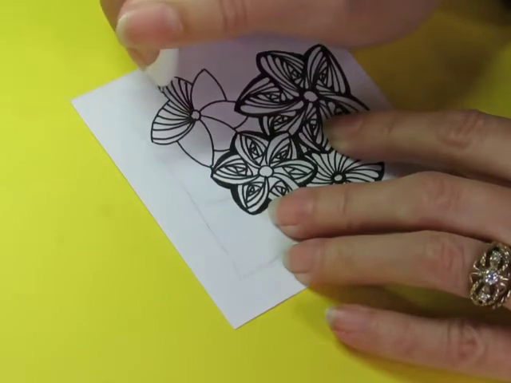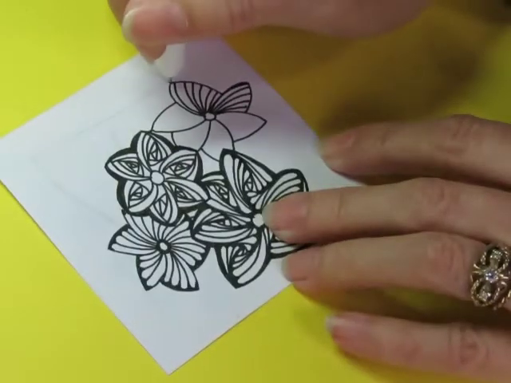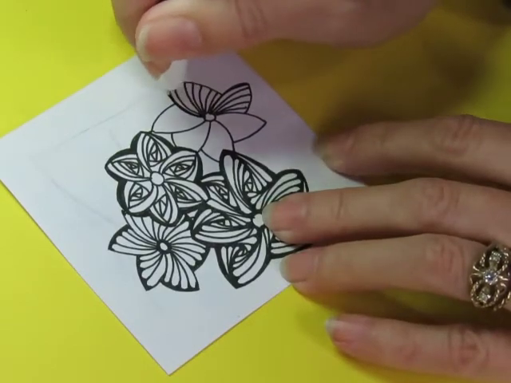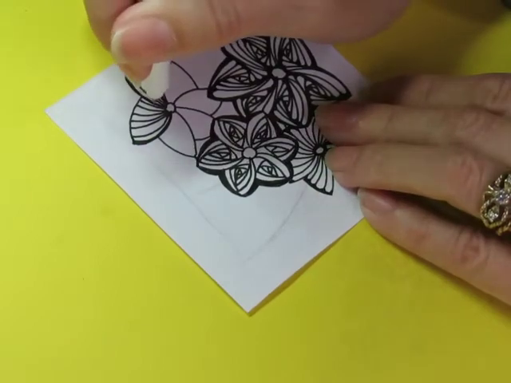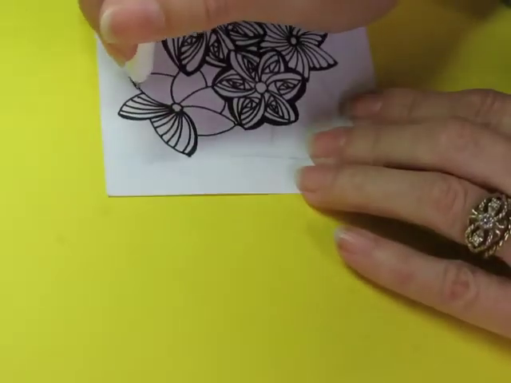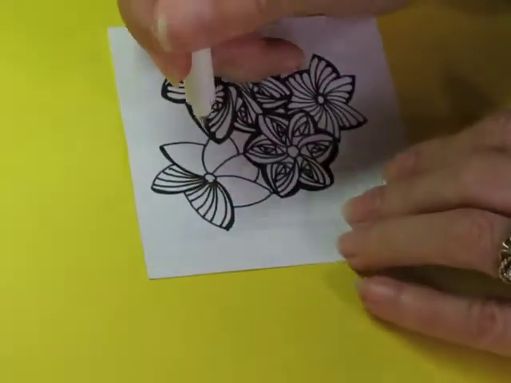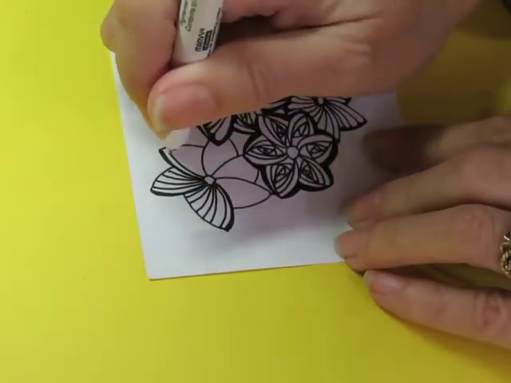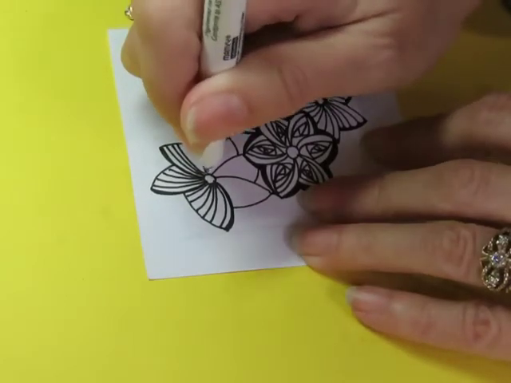I think I want a thick line right there so I don't lose that petal. Like that. I don't know.